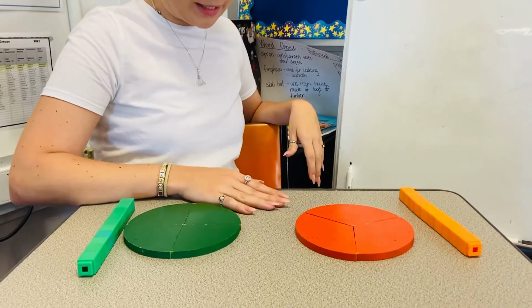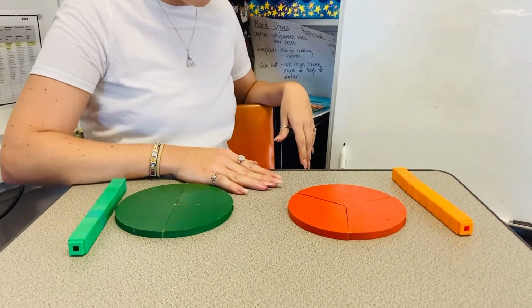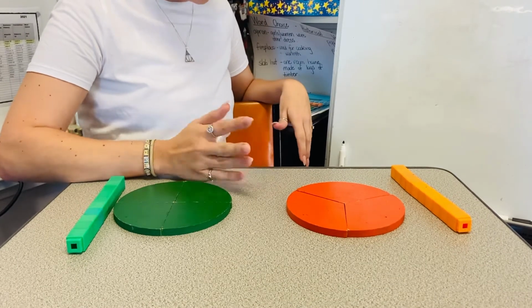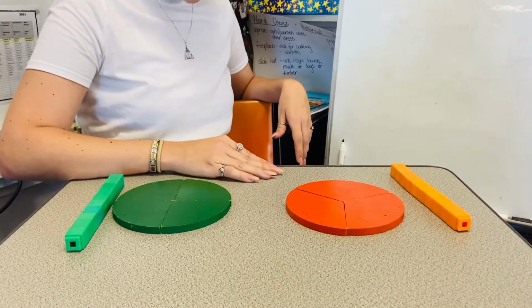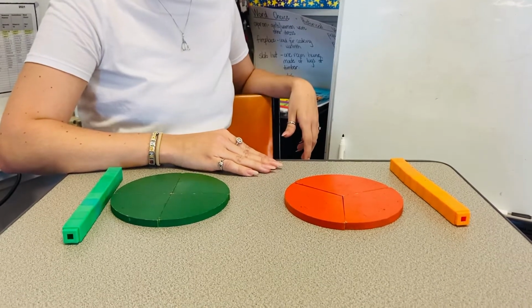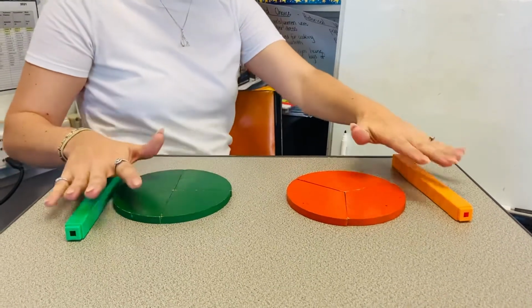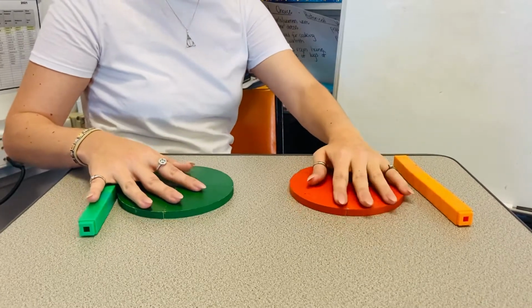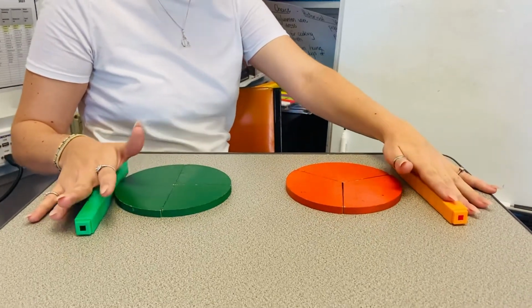The purpose of this lesson is to clarify the common misconception that the value or magnitude of a fraction increases when the denominator increases, in the same way that it does when counting natural numbers. So we're going to use some concrete materials to show why this misconception is false.